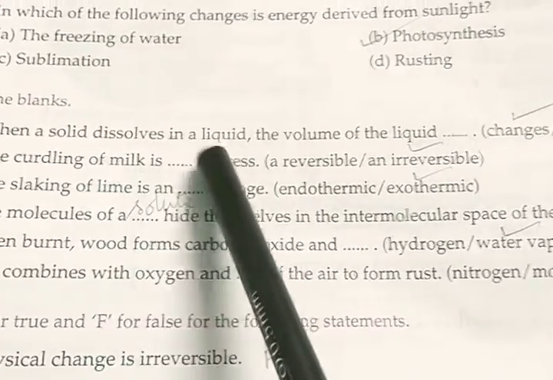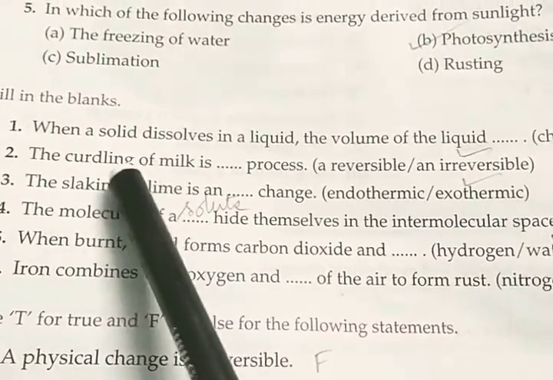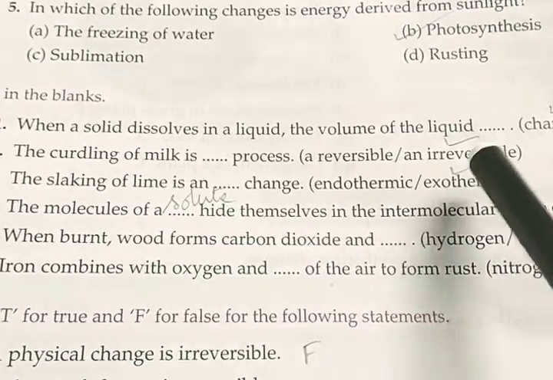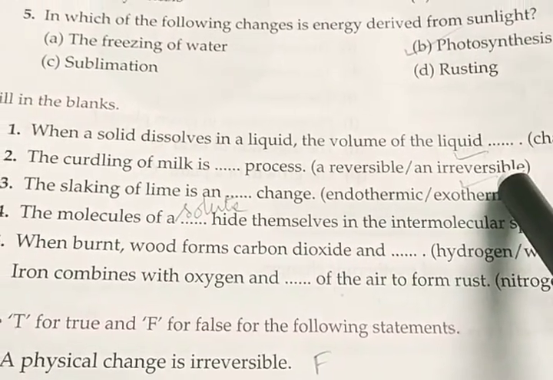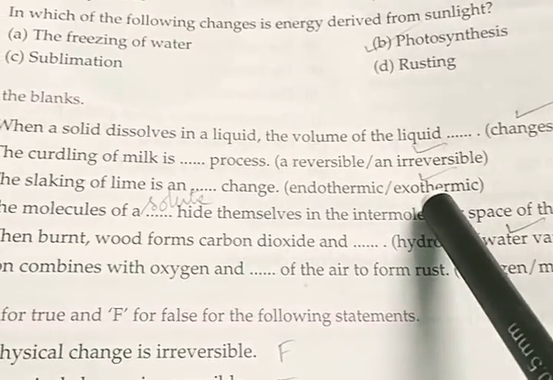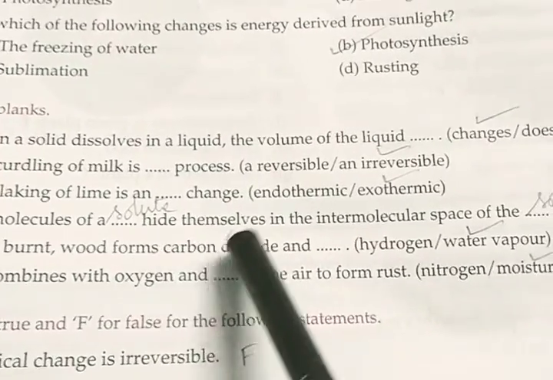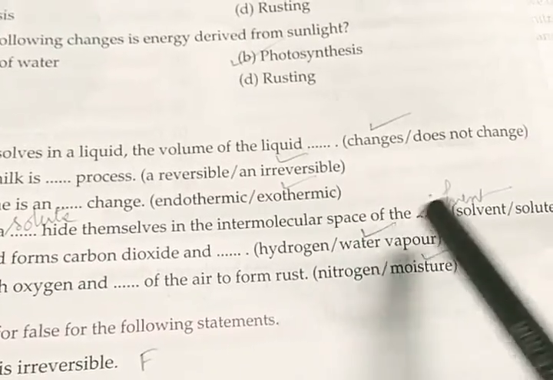Next, fill in the blanks. When a solid dissolves in a liquid, the volume of the liquid also changes. Next, the curdling of milk is an irreversible process. The slaking of lime is an exothermic change. The molecules of a dash hide themselves in the intermolecular space of the dash.